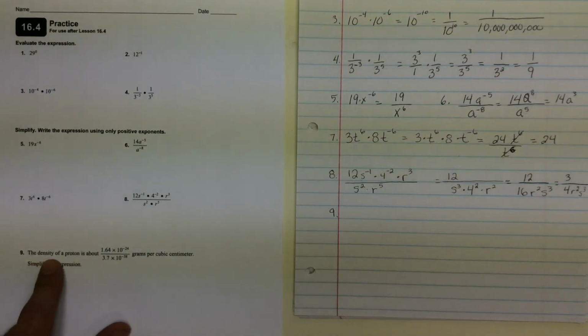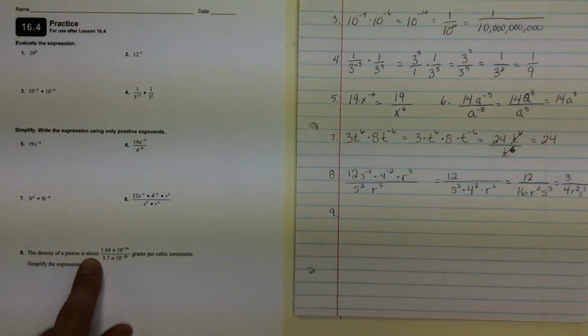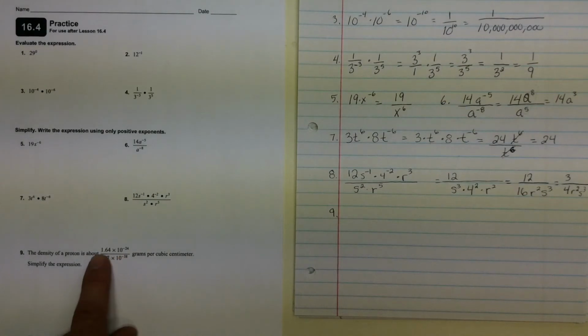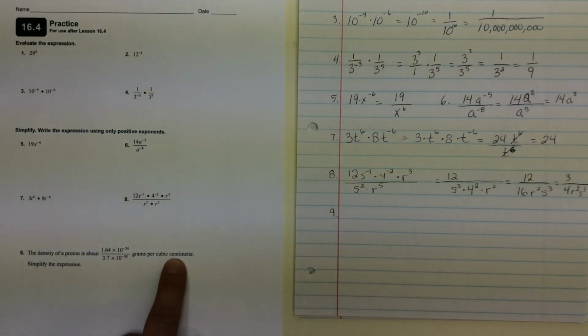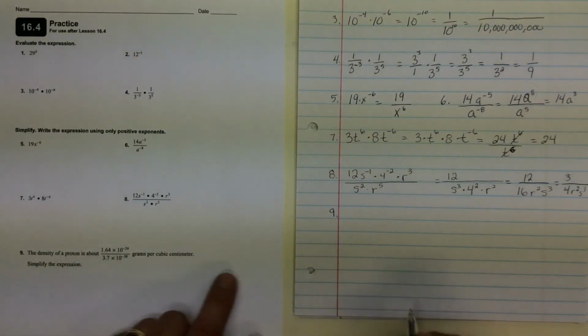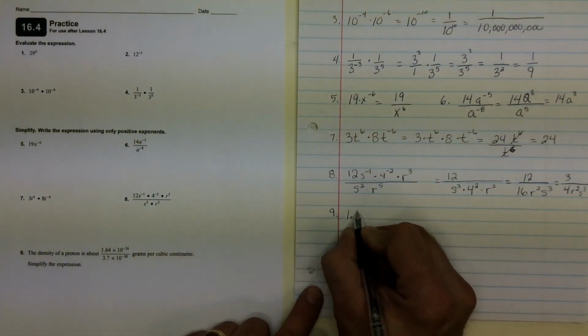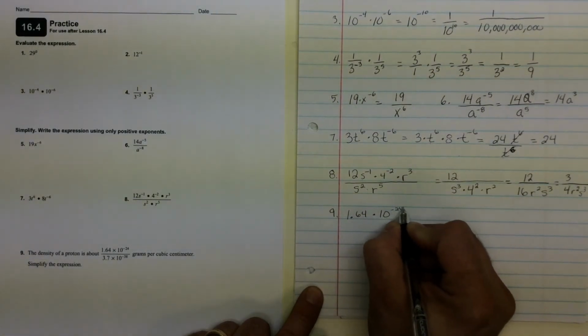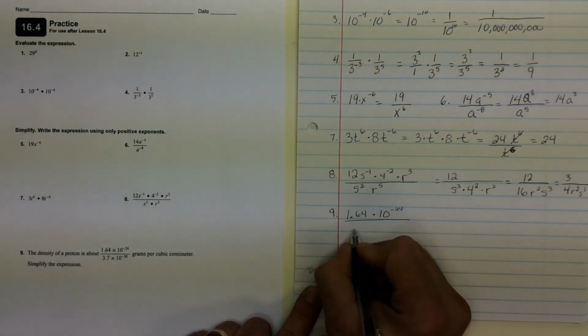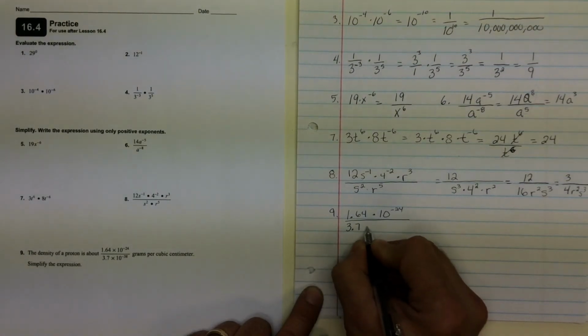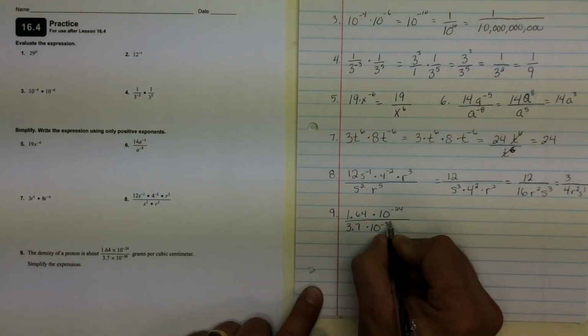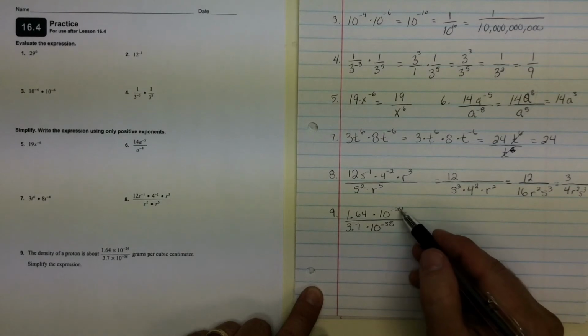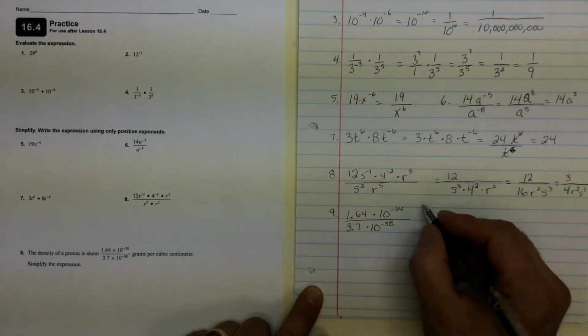The density of a proton is about whatever this says, super small numbers that we would use in science class, grams per cubic centimeter. Simplify the expression. So 1.64 times 10 to the negative 24 over 3.7 times 10 to the negative 38. Well, negatives here, negatives here. I'm just going to flip those and put them in the right spot.